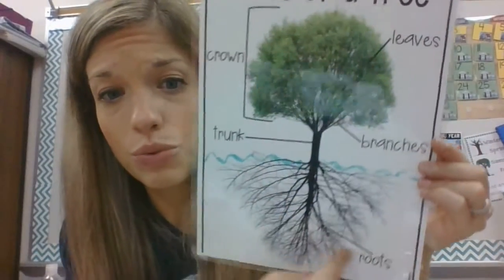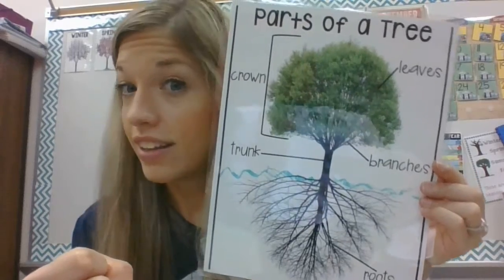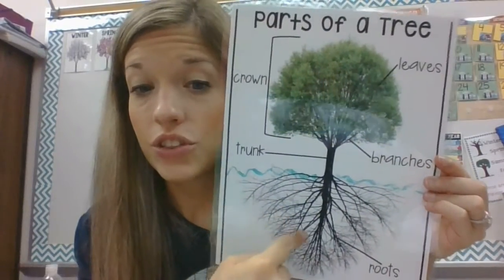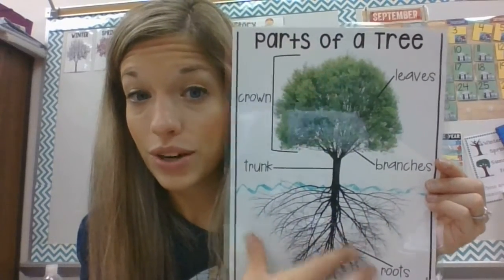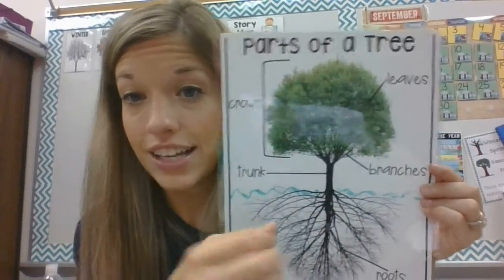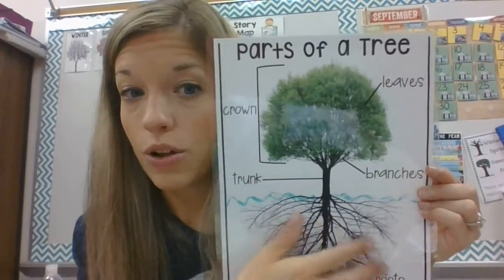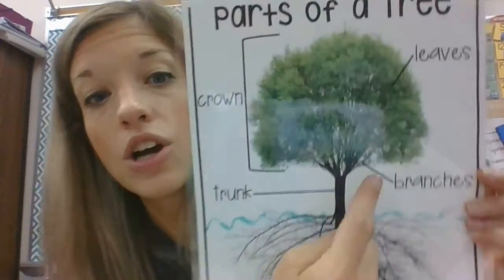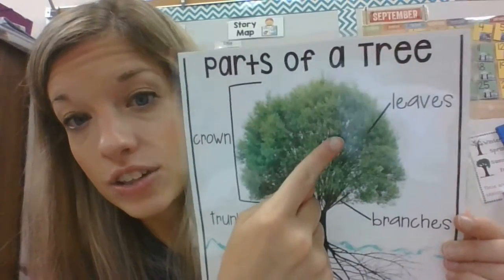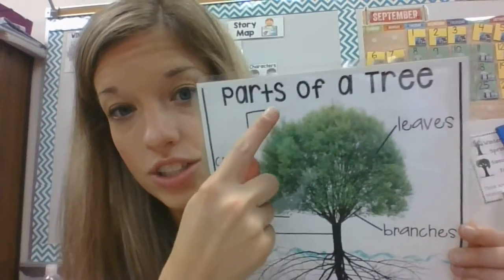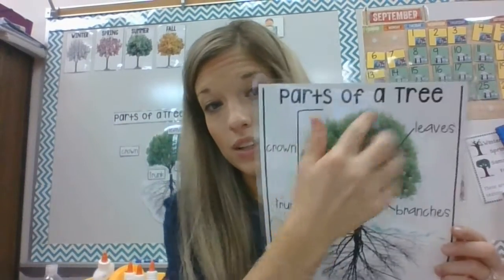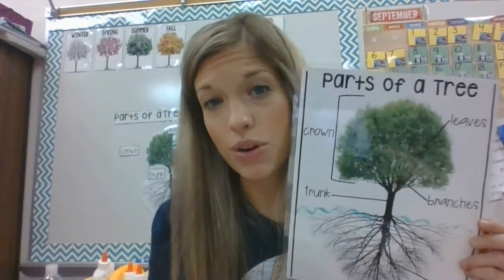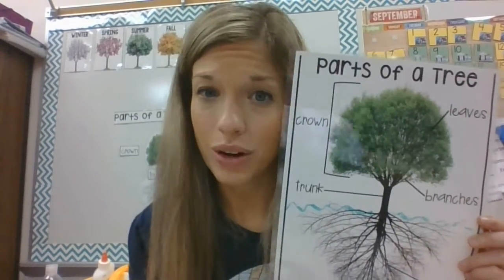The tree has the roots, which hold the tree still. They don't let it fly away. The roots also drink up water and nutrients from the ground. The trunk acts like a straw. It sucks up all the water and nutrients and delivers it to our branches and our leaves. And when we talk about the branches and the leaves together, it's the crown of the tree. It's the head of the tree. Just like the queen might wear a crown, the tree's leaves and branches at the top, this beautiful part that people love to stop and look at, it's the crown.